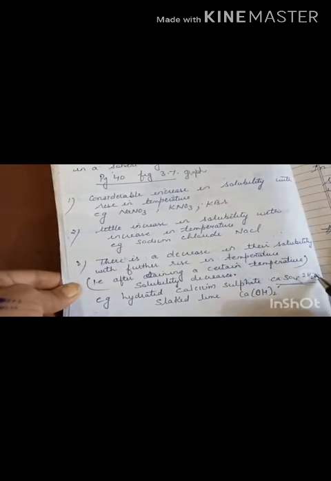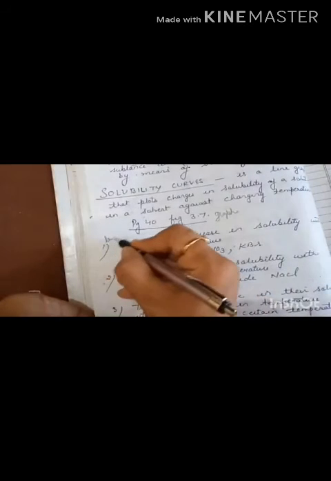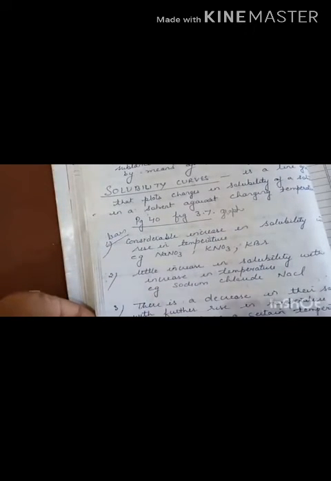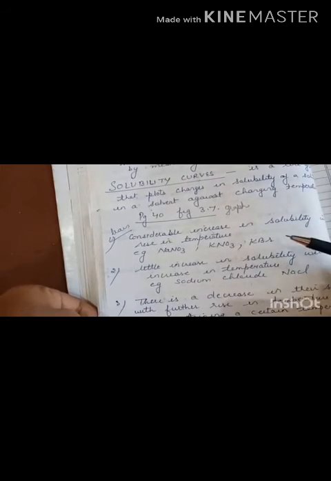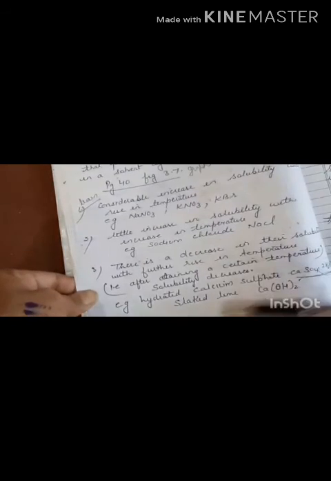Examples are hydrated calcium sulfate. See the formula of hydrated calcium sulfate. Water molecules are shown here. And the other is slaked lime. So you have to learn it. These are very important examples. You have to learn the substances that show considerable increase in solubility, little increase in solubility with the rise in temperature, or decrease in solubility with the rise in temperature. These are very important questions.